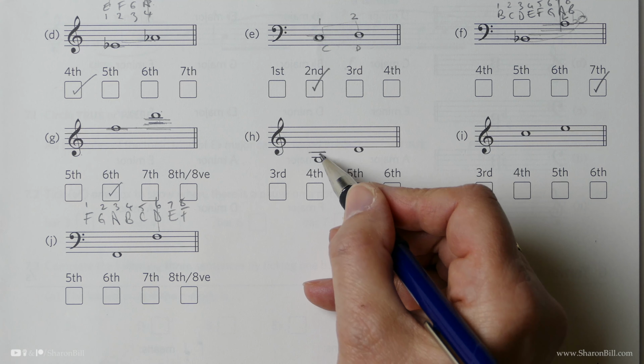Now we're in the treble clef and we're counting from this top F, counting line, space, line, space, line. So 1, 2, 3, 4, 5, 6. That's the 6th. If you want to be sure, let's just write out the scale. I'll squish it in here.